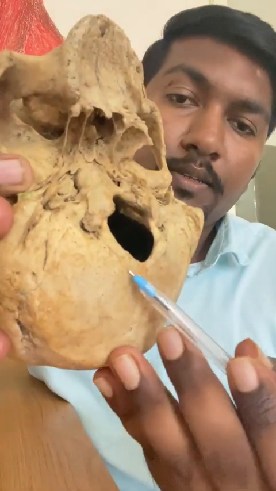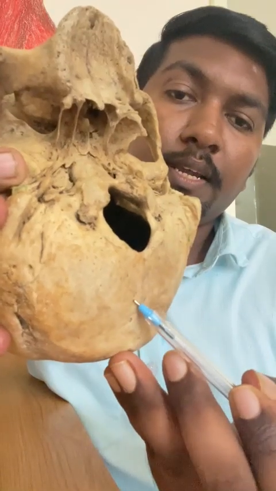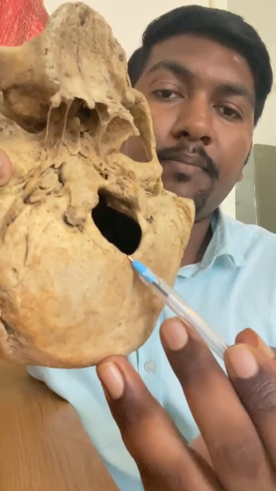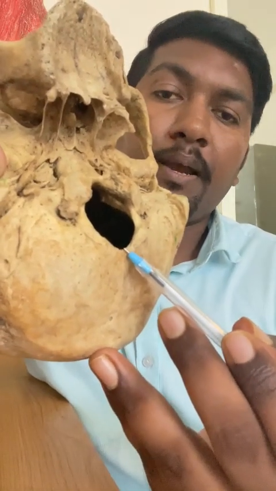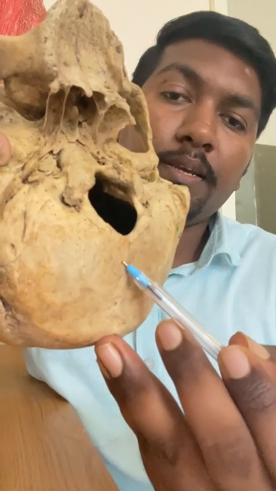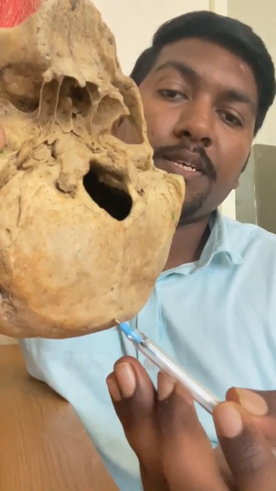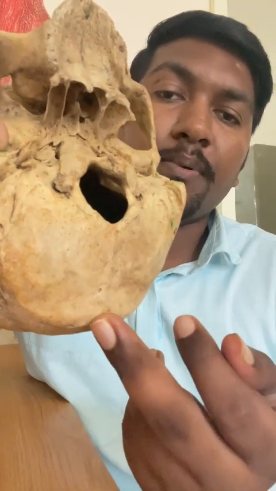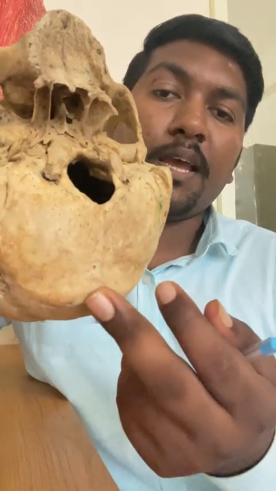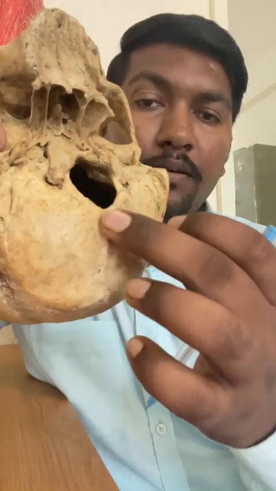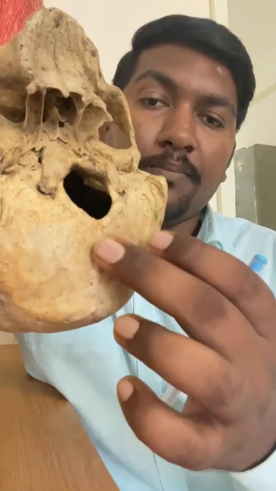And here this is the crest, which begins at the posterior part of the foramen magnum, goes backward and ends at this point. This is called the external occipital protuberance, which is the end point of the occipital crest.